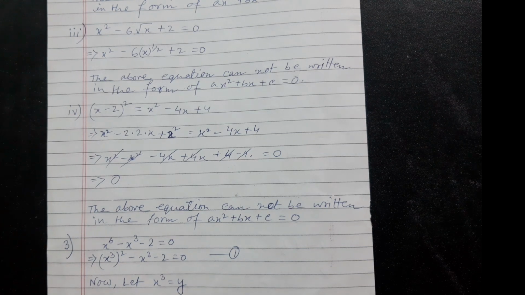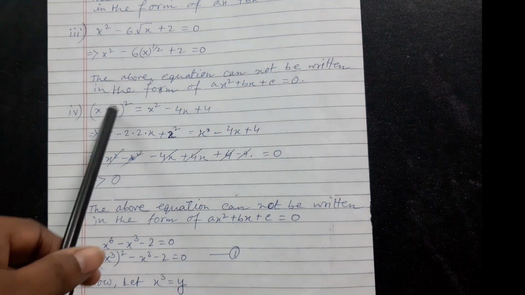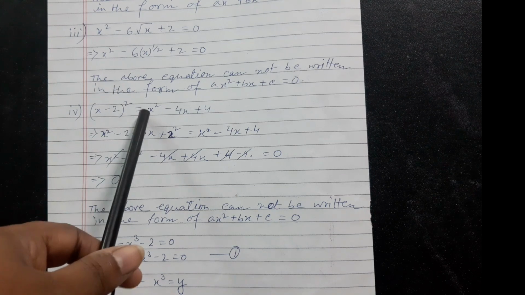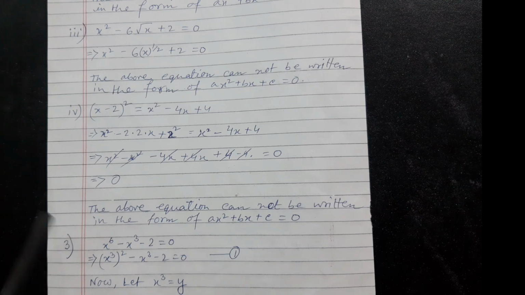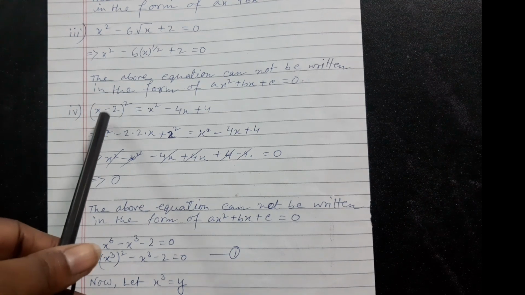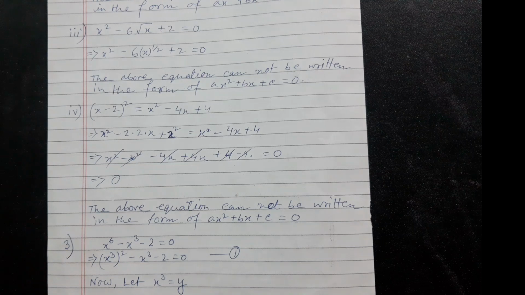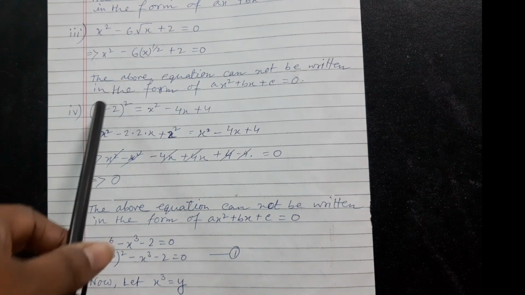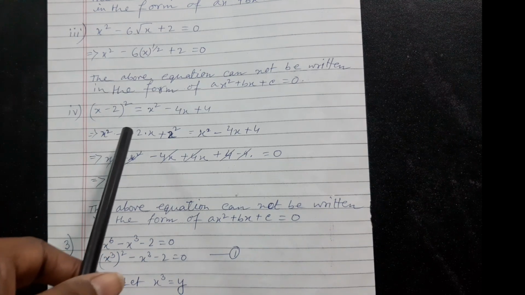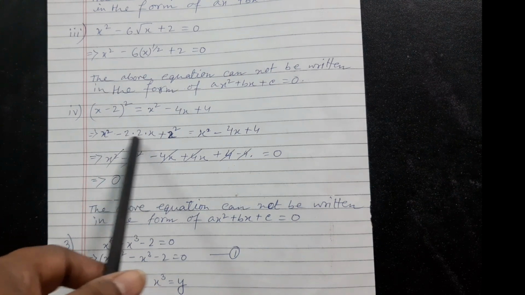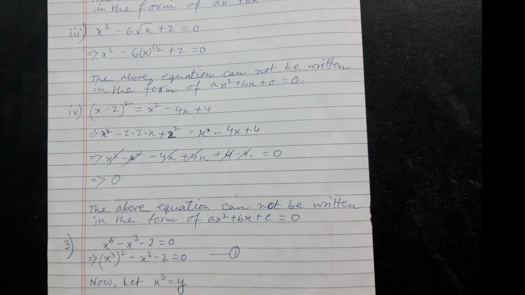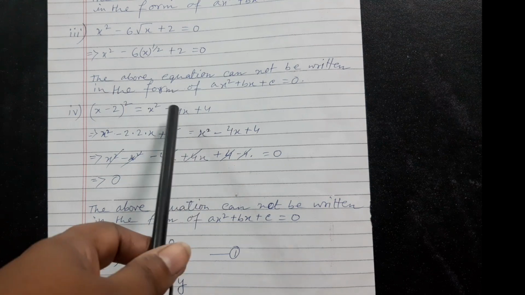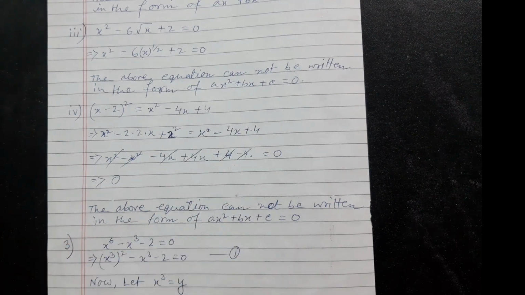Now, subpart 4. x minus 2 whole square equal to x square minus 4x plus 4. Now, we know that x minus 2 whole square is the form of a minus b whole square. So, we can write x square minus 2 into x, that is 2ab, plus 2 square, that is b square, equal to x square minus 4x plus 4.